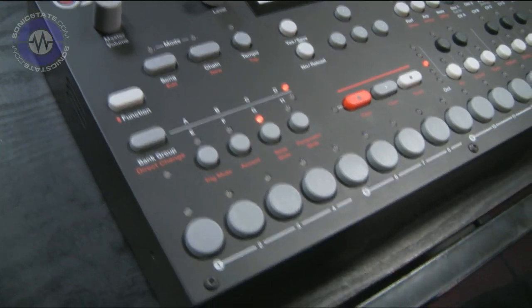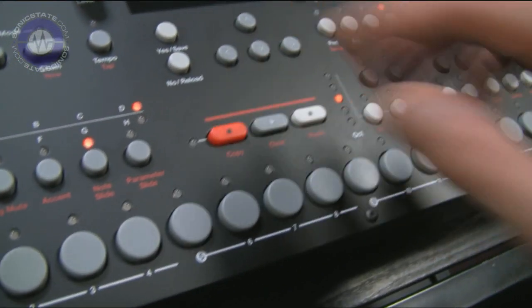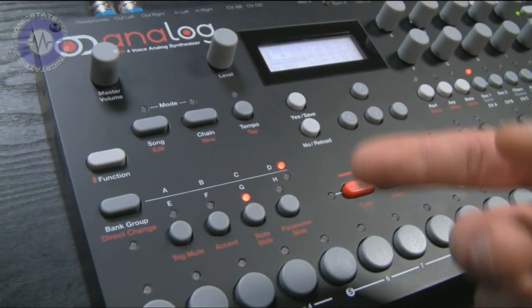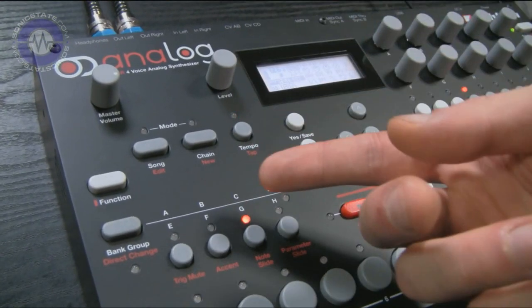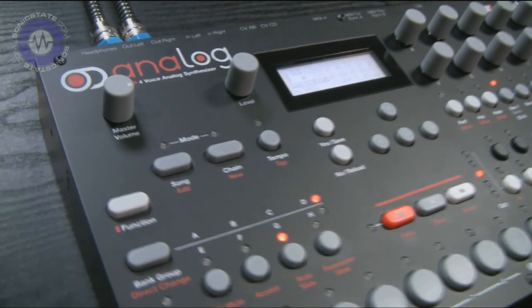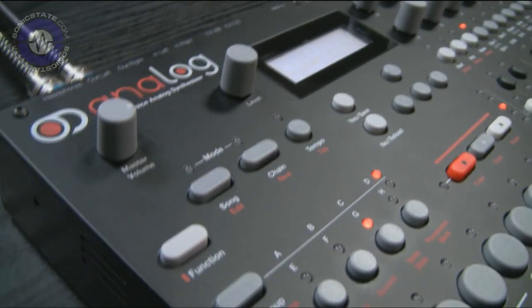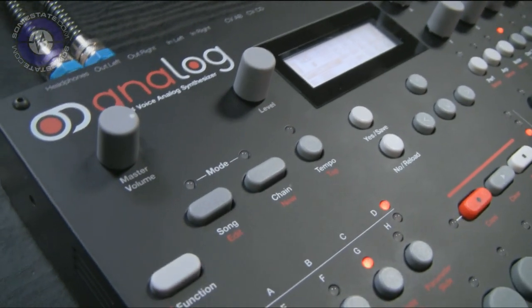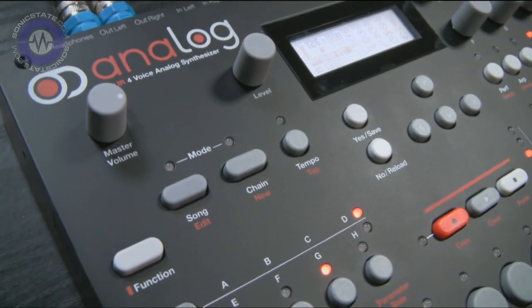And we've got transport control. Yeah, you have cursor keys to navigate in the interface. You have a song button for entering song mode, and you have a chain button for entering chain mode, which is basically a way of chaining patterns together. And the song mode is made for chaining both chains and patterns together to form more.